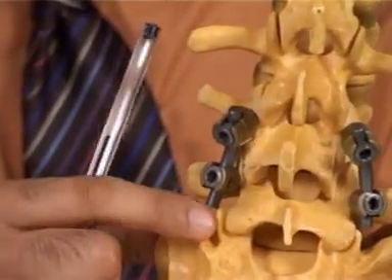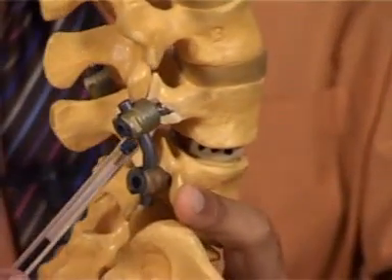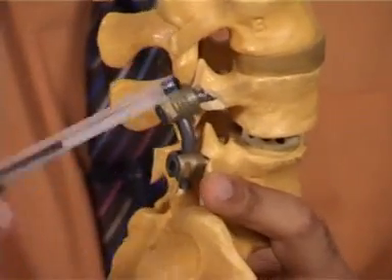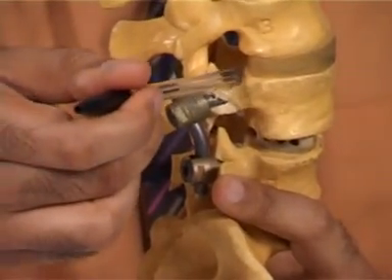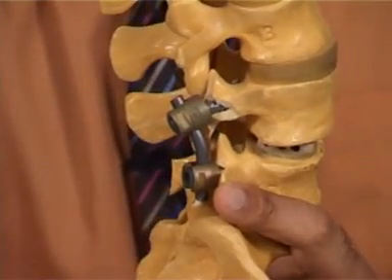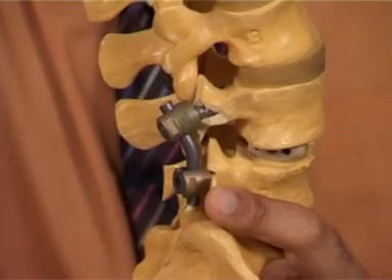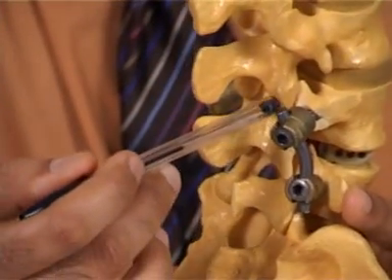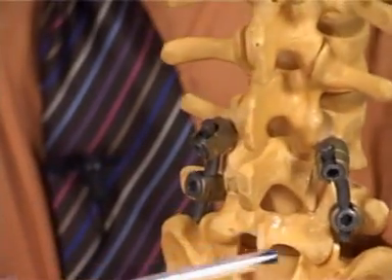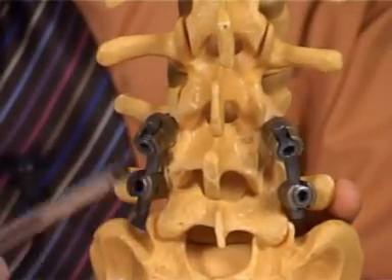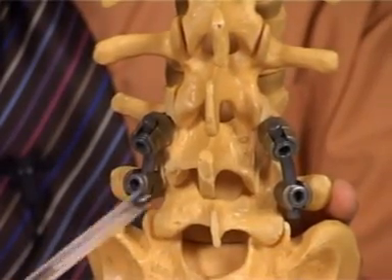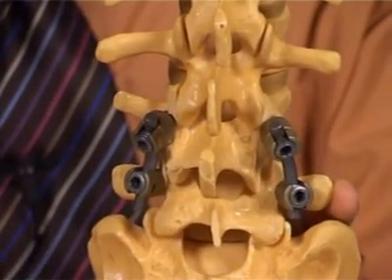Then you put these screws, which we call pedicle screws, into the vertebra. They go down this pillar of bone here, which we call the pedicle, and that's why they're called pedicle screws. You put one screw above the disc and another screw below, and they're connected with a rod. And you can see that you have one on either side, so you'll have 4 screws and 2 rods if you're doing a one-level operation.